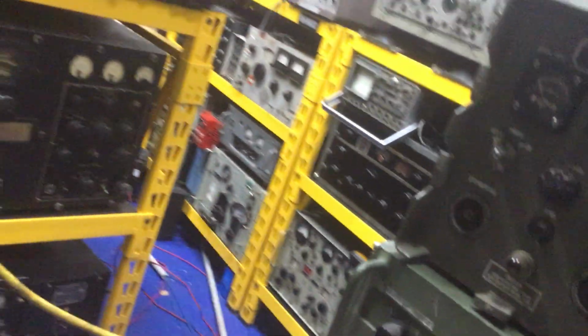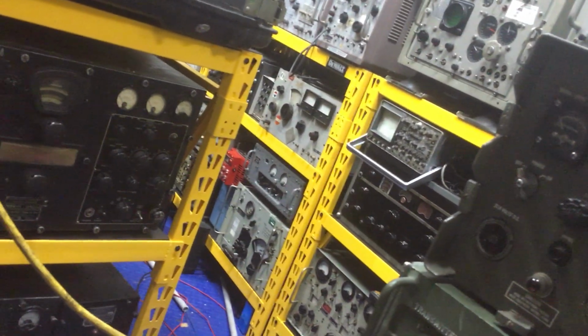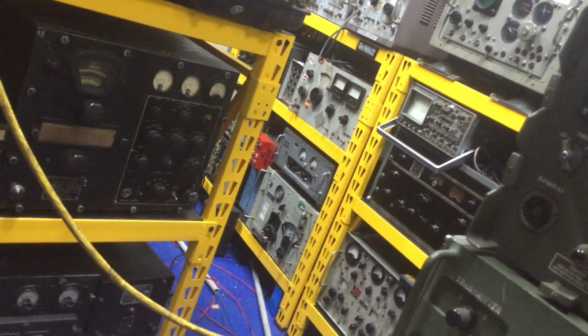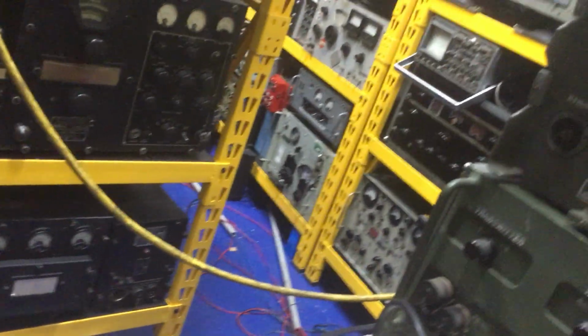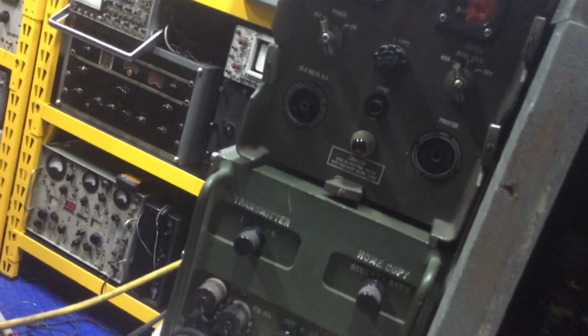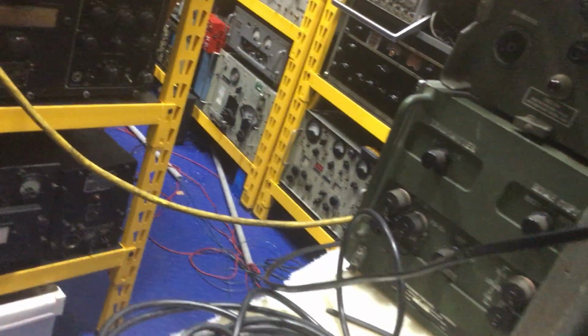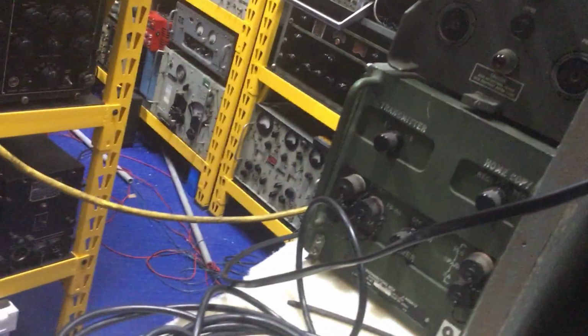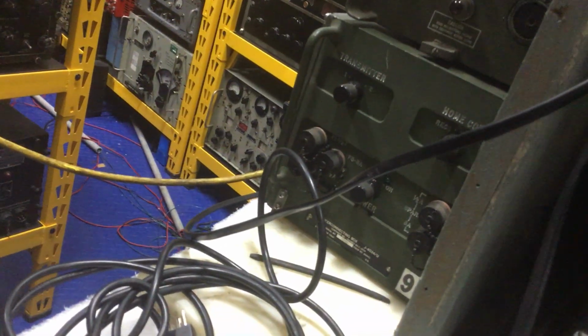Make sure that's turned off. No? Not yet. Okay, I guess we go the other way to turn off, right? That's turned off.